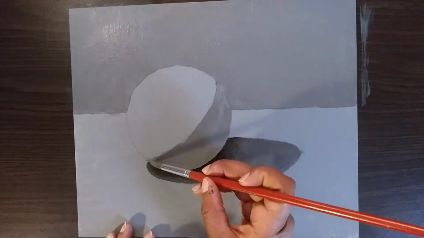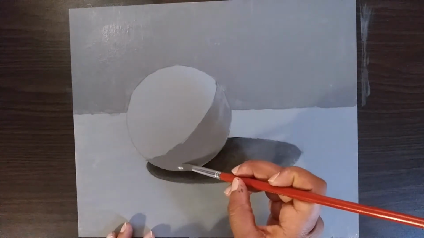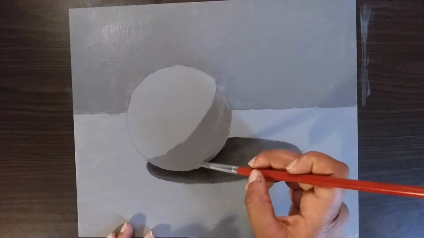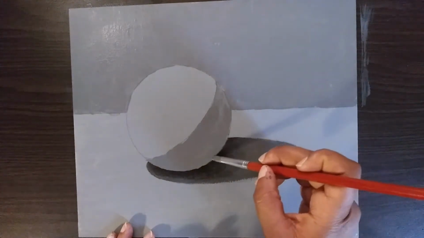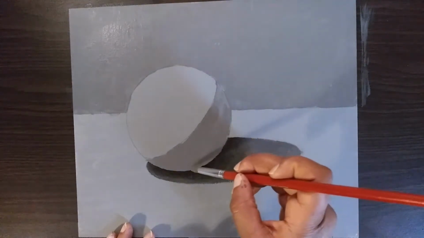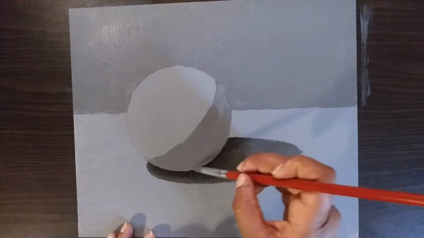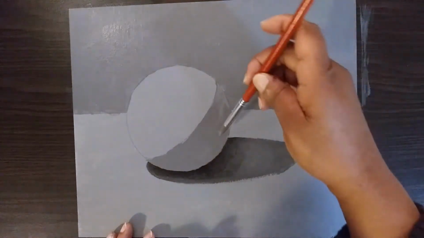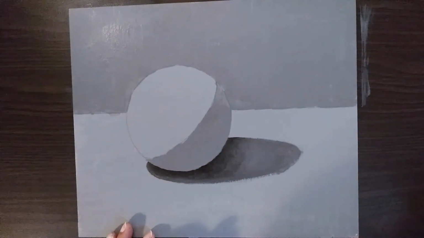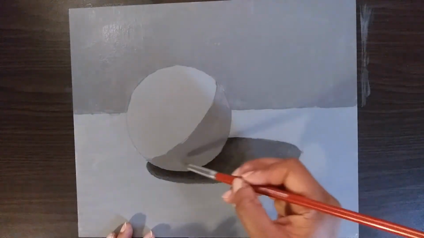I'm just going to get in. I'm going to break up some of this edge. And normally our reflected light is a little egg shape in the center.